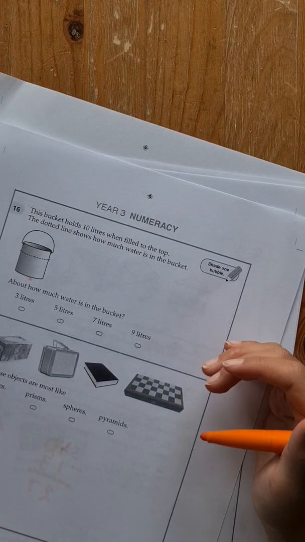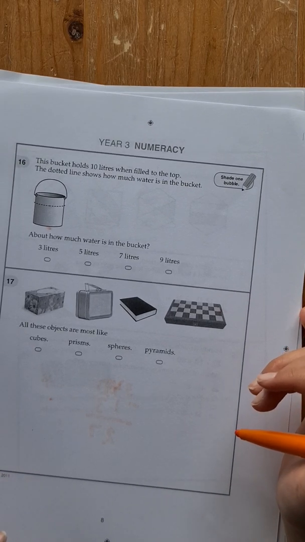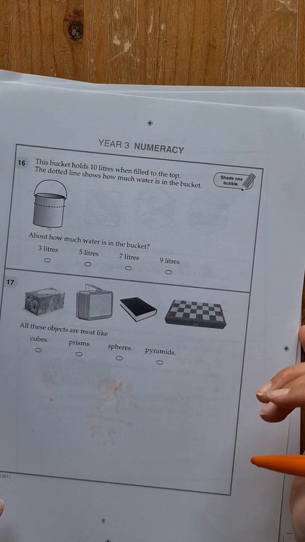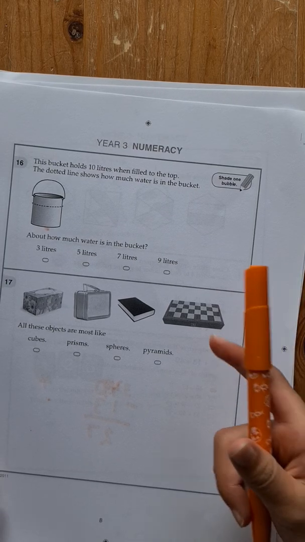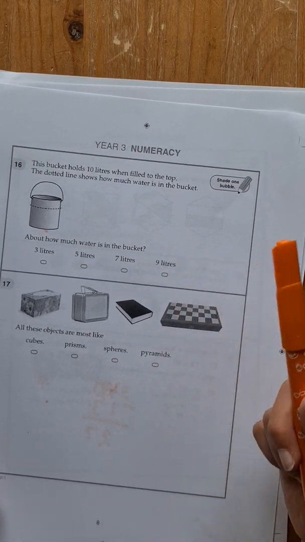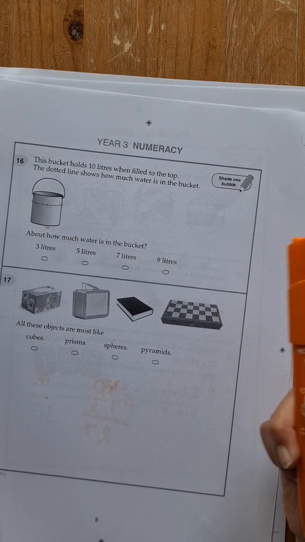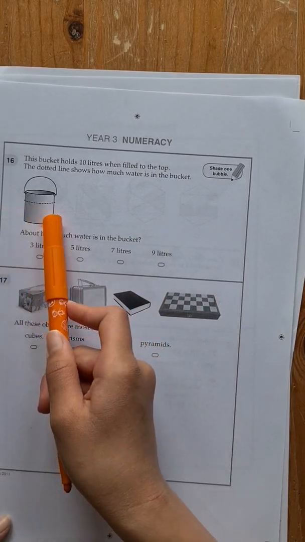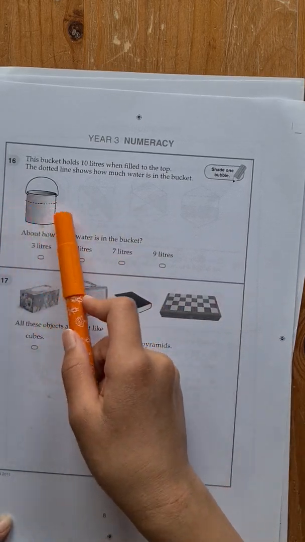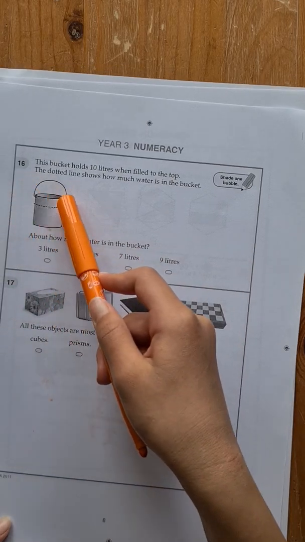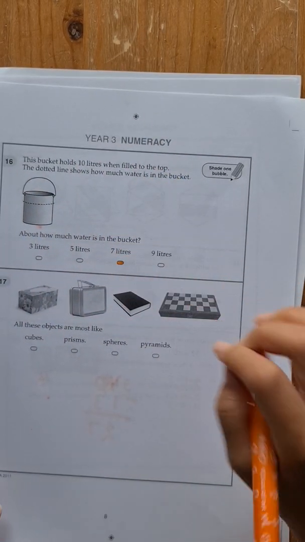This bucket holds 10 litres when filled to the top. The dotted line shows how much water is in the bucket. About how much water is in the bucket? You have to kind of guess the answer to this. 3 is a bit too less. 5 would be in the middle. 7 is about right, and 9 would be close to the top. So the answer, I guessed, is 7 litres.